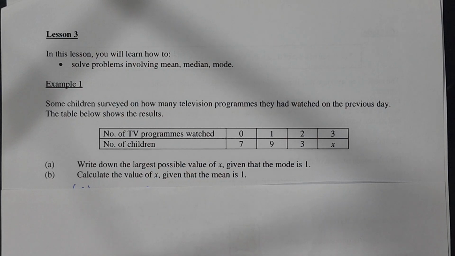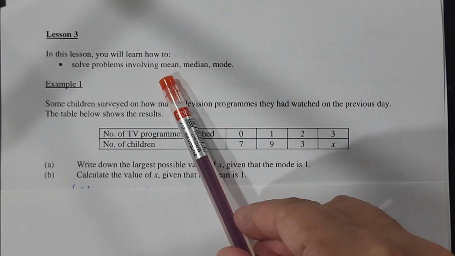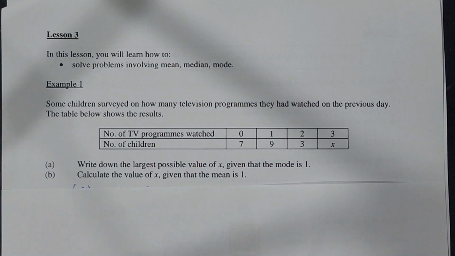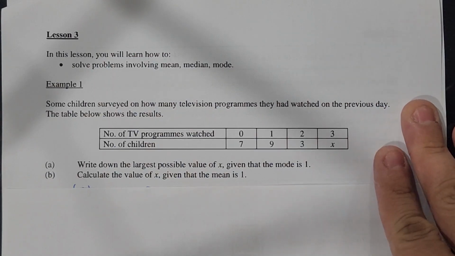So, prior to this, please be sure that you have done the workbook 2B, okay, on worksheet 14A, B, and C. And make sure that you know what mean, median, and mode are very well first. And of course, what are grouped and ungrouped data. Alright, before you attempt this lesson, so that it'll be easier for you.